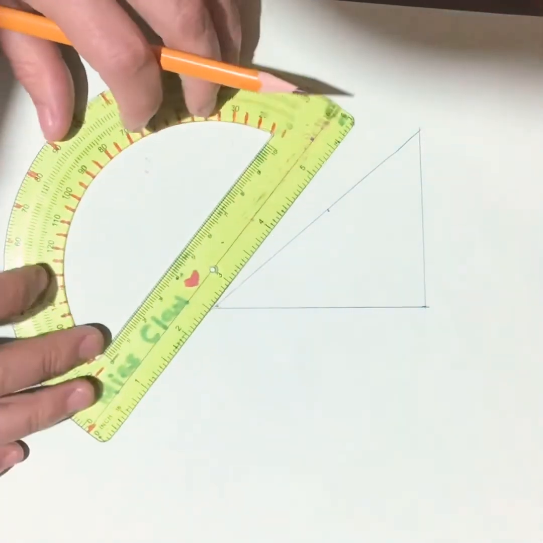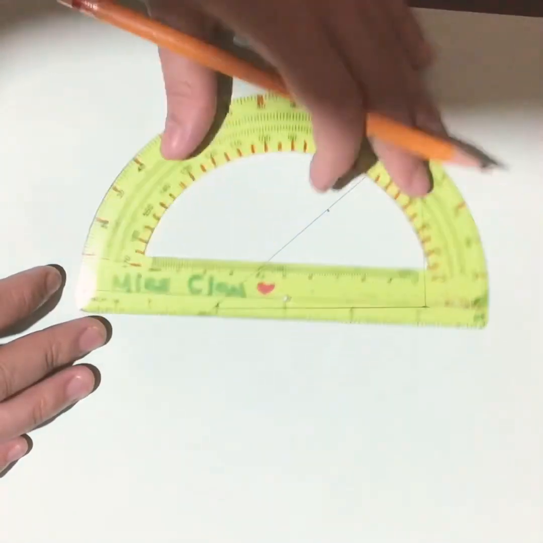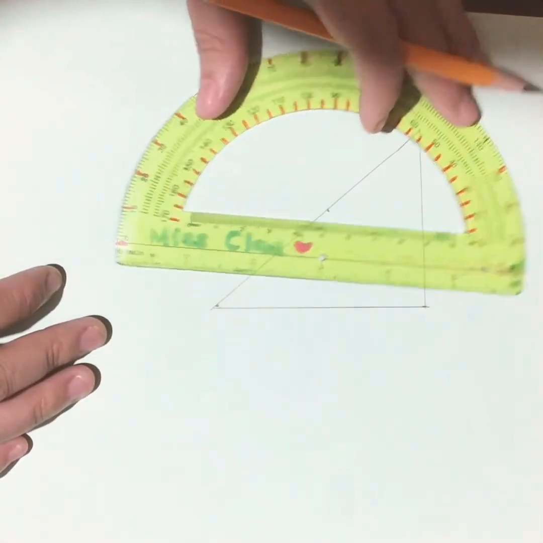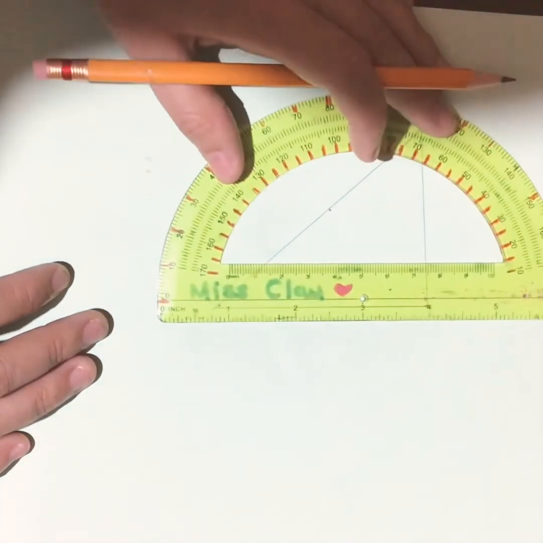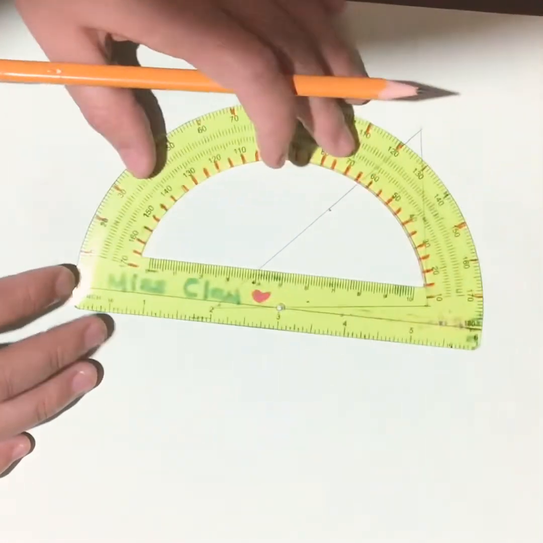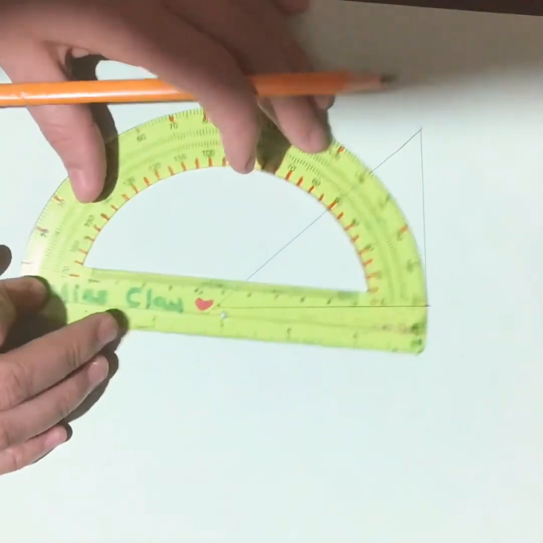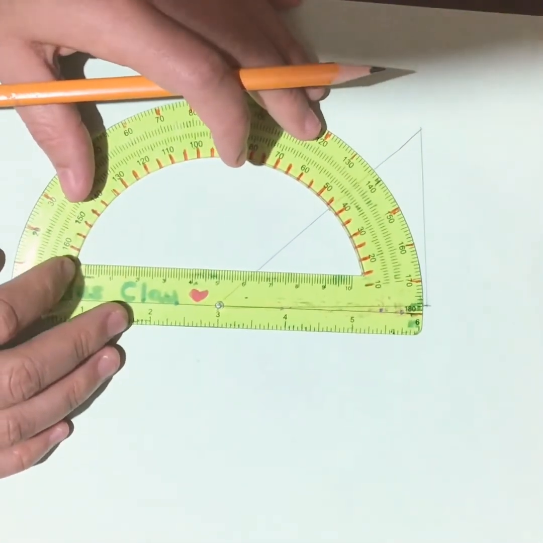So if you don't believe me, we are going to prove it. Remember, the center of our protractor needs to be in the corner in order to measure the angle. So now I put the center in here.